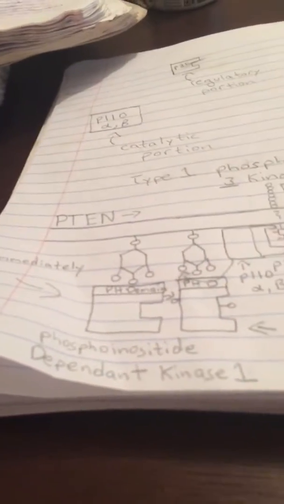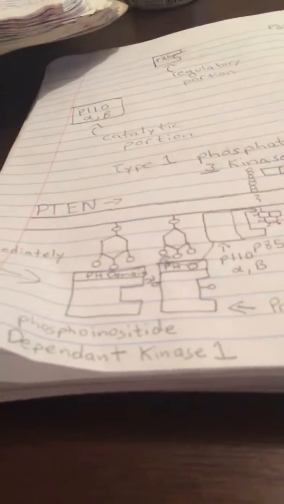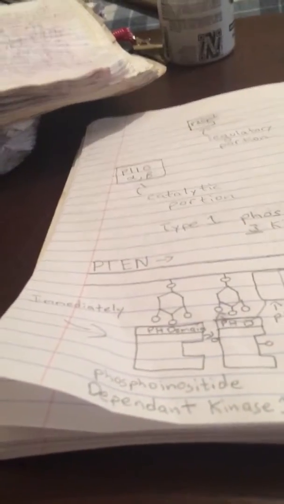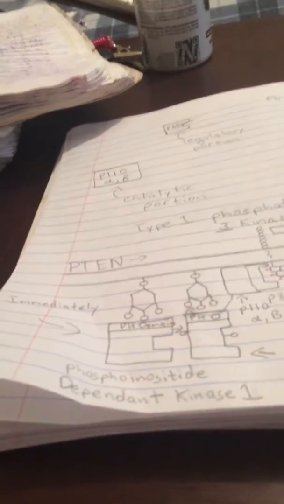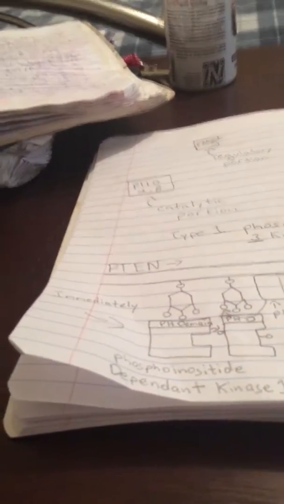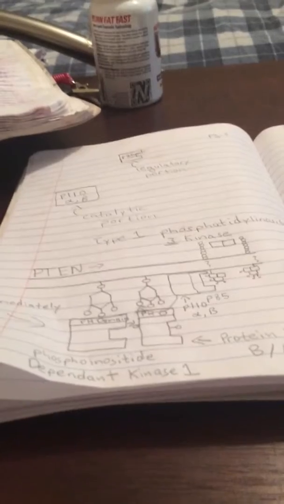And the one that phosphoinositide 3,4,5 triphosphate is going to interact with is a PH domain. And PH domain stands for pleckstrin homology. Pleckstrin homology domains are conserved.